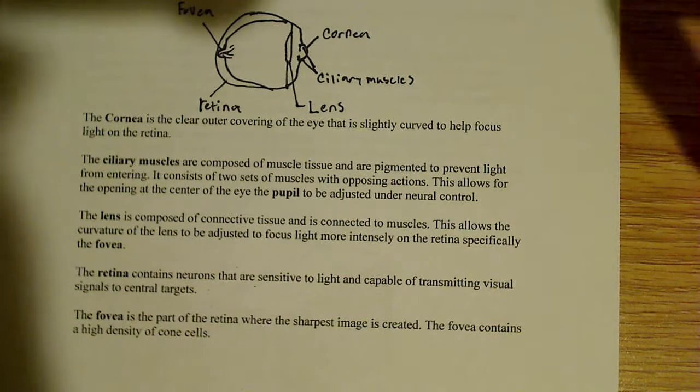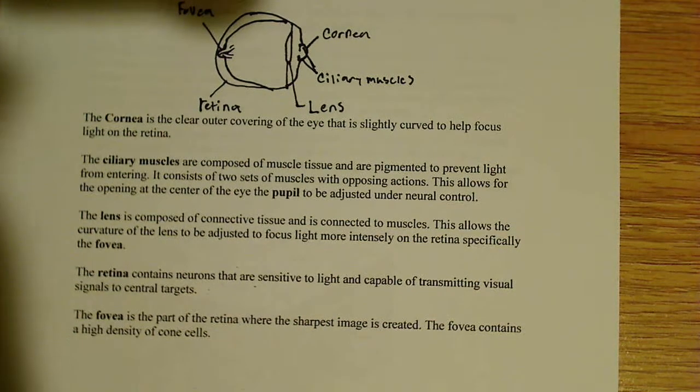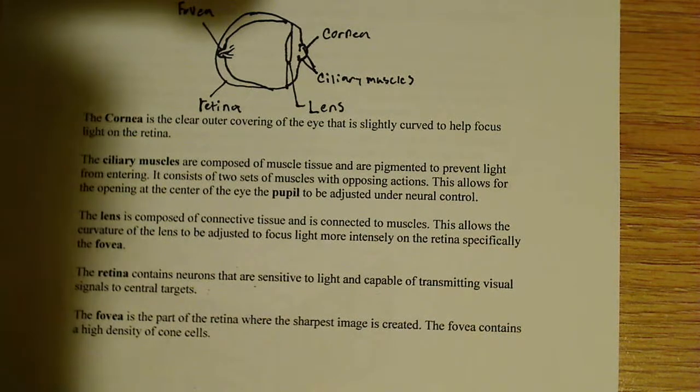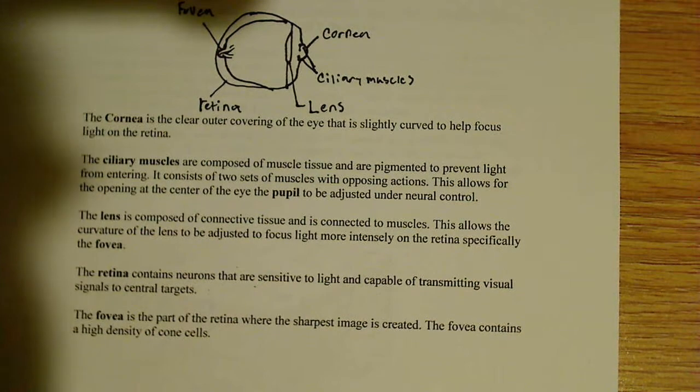And the ciliary muscles are composed of muscle tissue, of course, and they're pigmented so that they can prevent light from entering. What these two muscles consist of are two sets of muscles with opposing actions. And what these opposing actions allow this system to do is allow the opening at the center of the eye, also known as the pupil, to be adjusted under neural control, meaning to be adjusted by brain activity in response to light, of course.